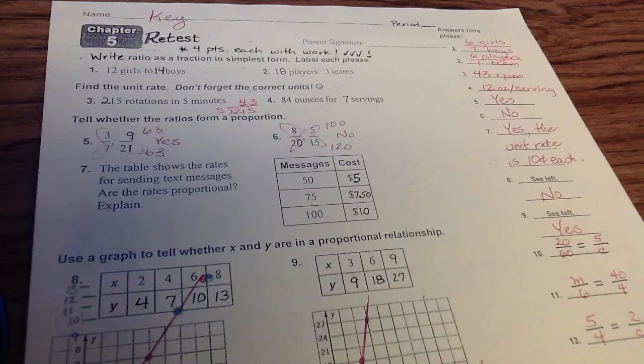Okay, so first off, we've got write the ratio as a fraction in simplest form, label each, please. So if you had 12 girls to 14 boys, you're going to have 12 girls as the numerator, 14 boys as the denominator, divide them both by 2, and you're going to get 6 girls to 7 boys.